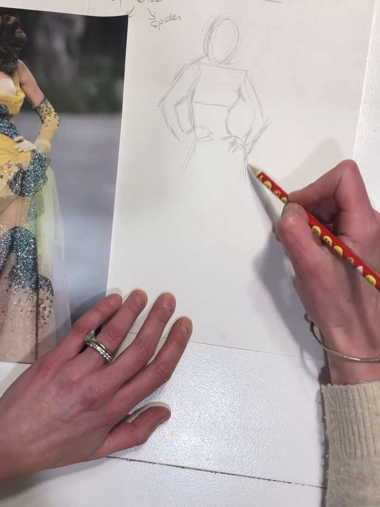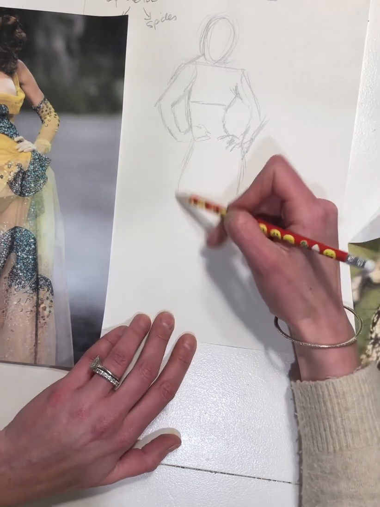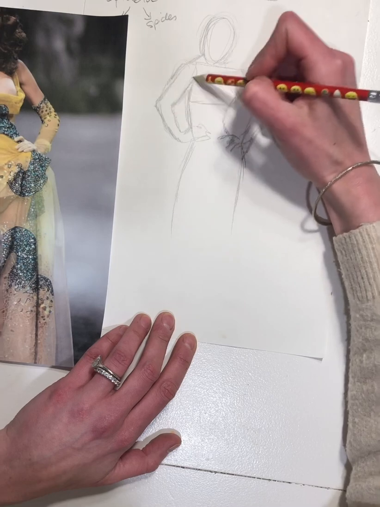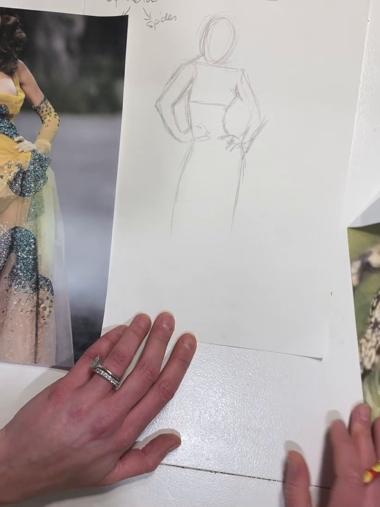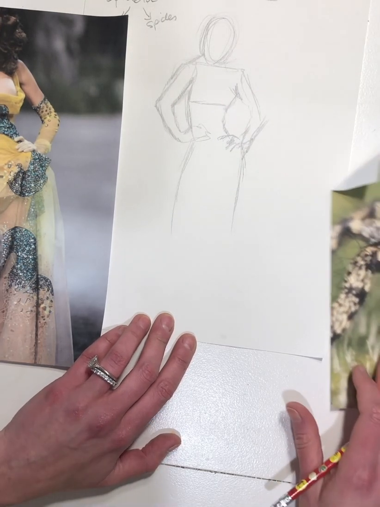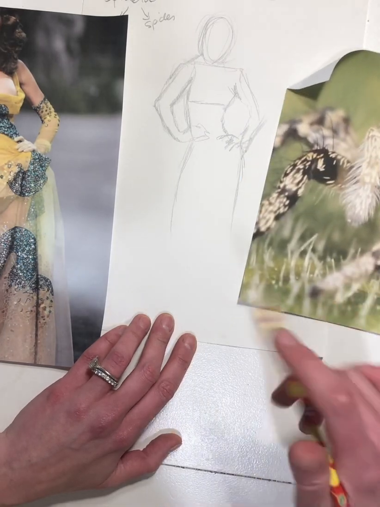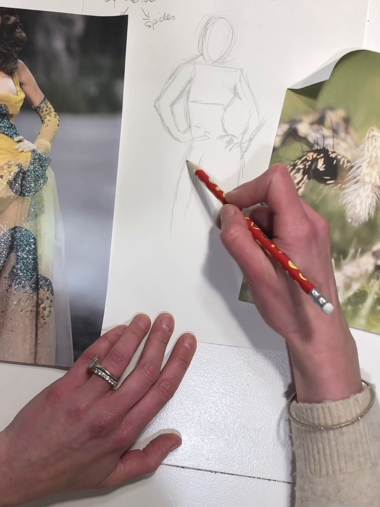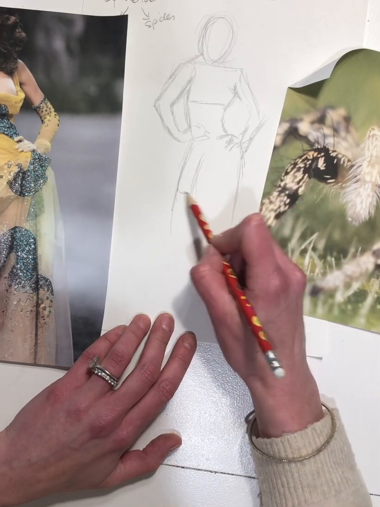I'm going to exaggerate this a little bit more just to make it more fun. And again, I'm going to be changing this and making it my own. So there's the basic outline of the female. And now I'm going to combine spider legs. So maybe I'll make one that goes out this way.